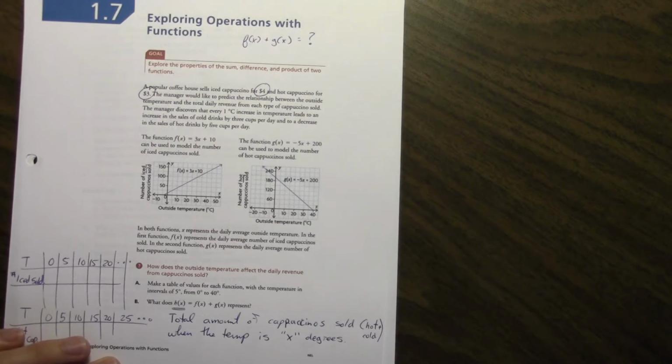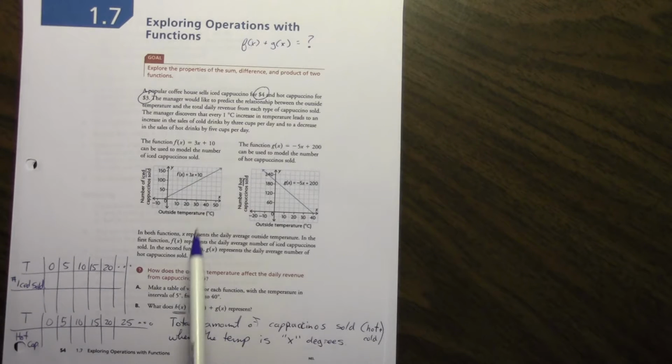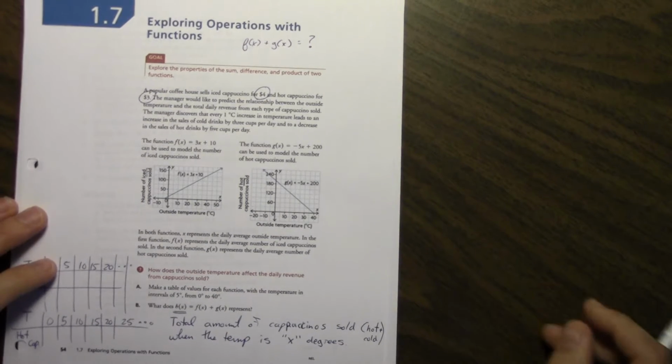Okay, it's the total amount of cappuccinos sold, hot and cold, when the temperature is x degrees. That's what g at x would represent, h at x, sorry. And the reason why is because we're adding the cold amount plus the hot amount, so it makes sense. Any questions?